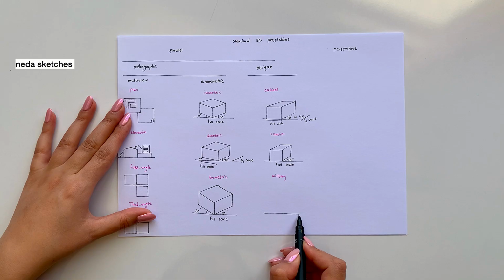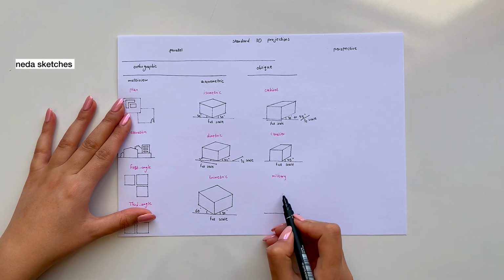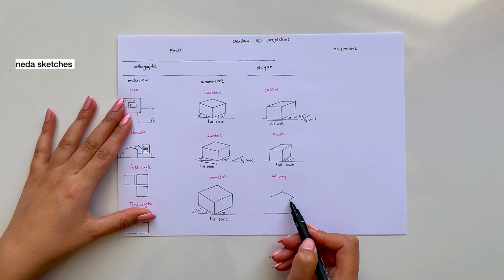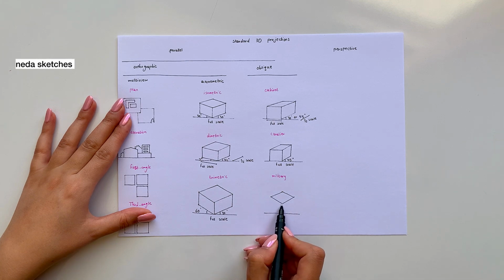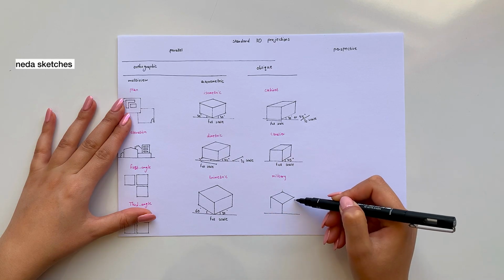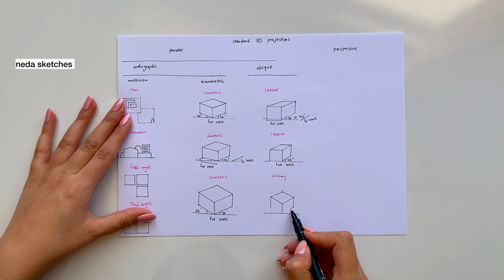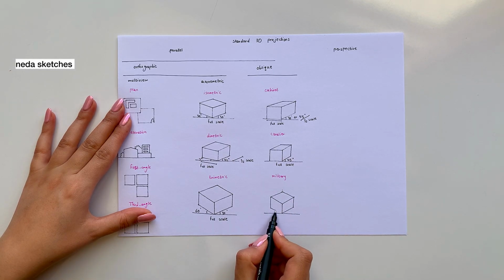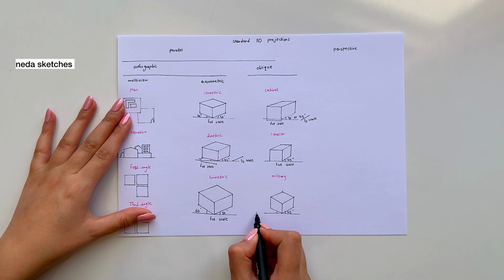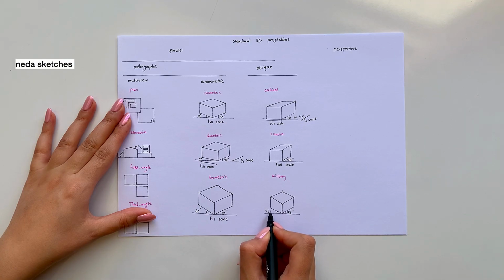The third one and the last one of the oblique branch is military projection. In this method, the front view is drawn normally, and depth is drawn at an angle, often 45 degrees but sometimes scaled. Military projection is often used for maps, terrain, and architectural layouts.